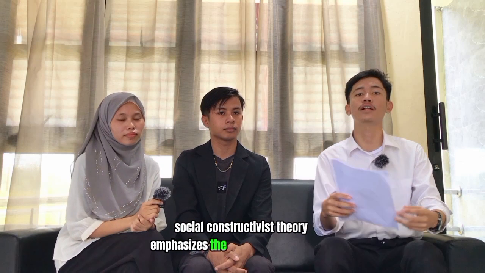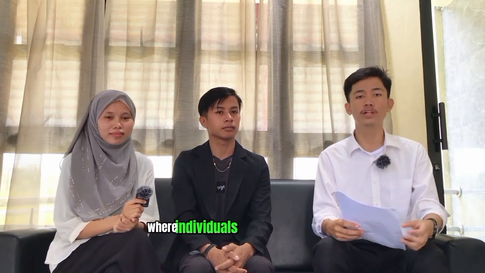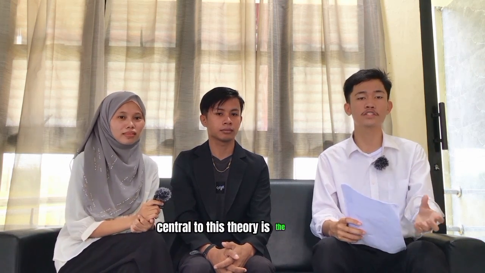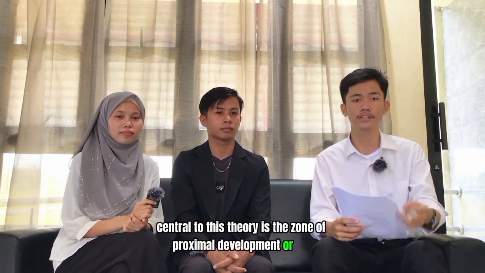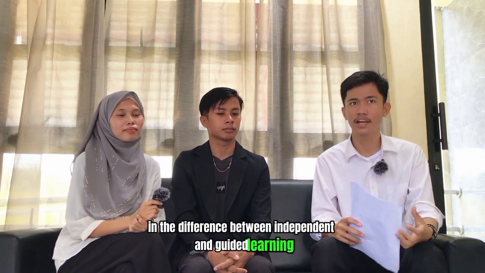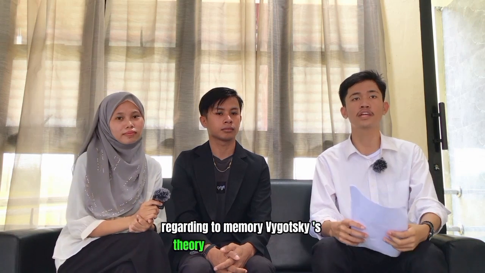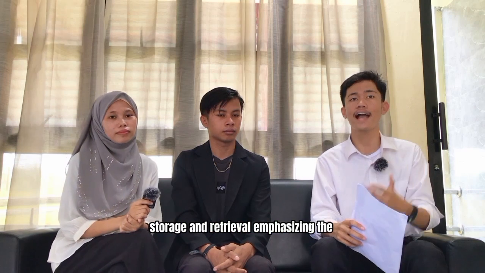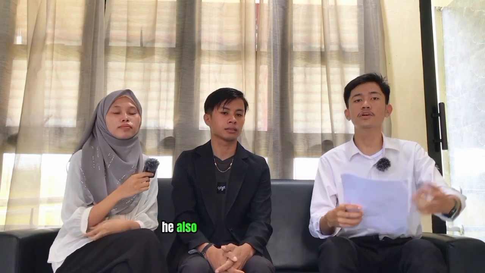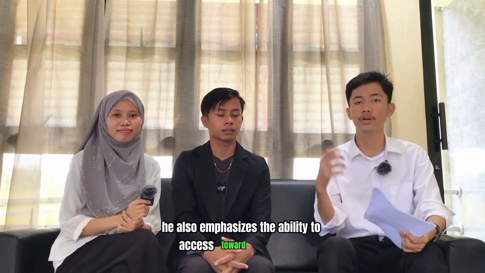Lev Vygotsky's social constructivist theory emphasizes collaborative learning where individuals construct knowledge through social interaction. Central to this theory is the zone of proximal development, or ZPD, highlighting the difference between independent and guided learning. Regarding memory, Vygotsky's theory involves construction, storage, and retrieval, emphasizing the active organization of information and retention over time. He also emphasizes the ability to access stored knowledge.